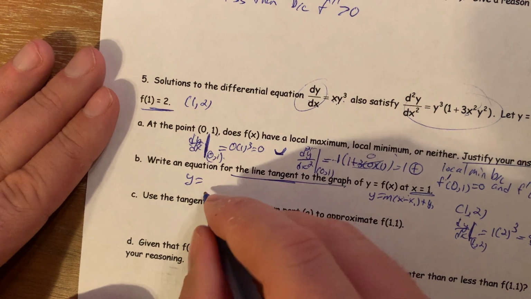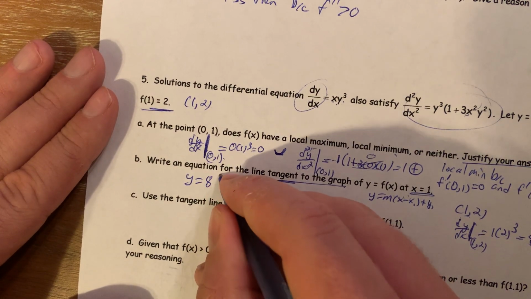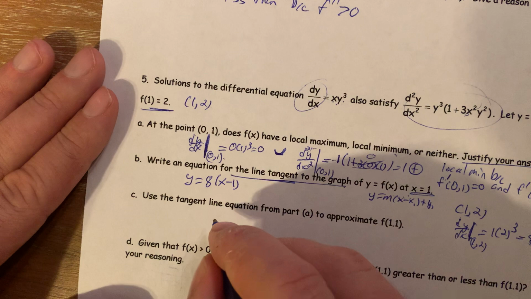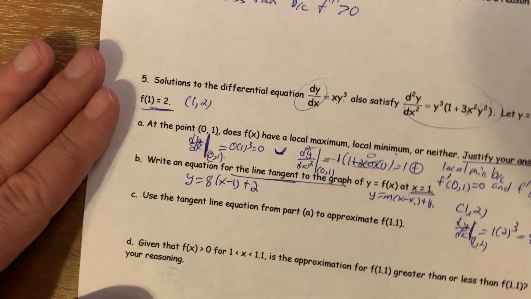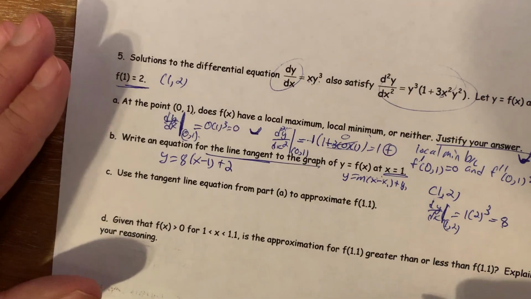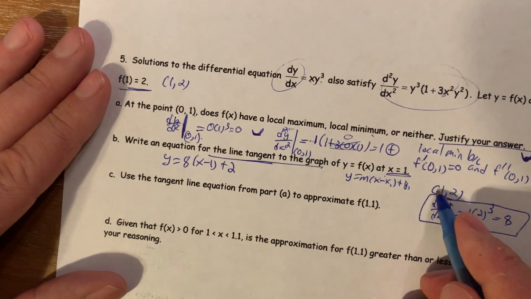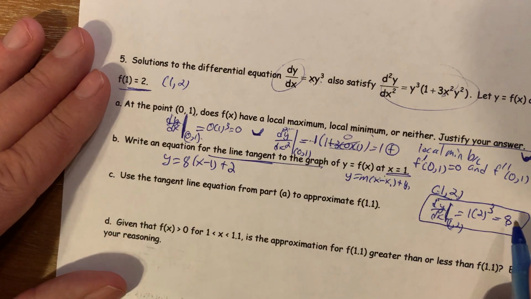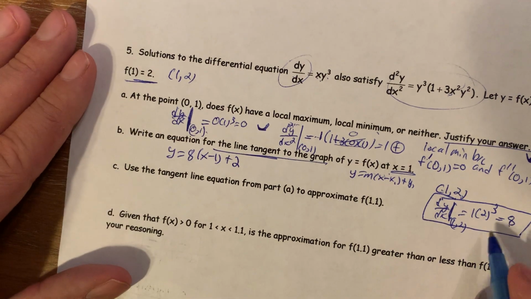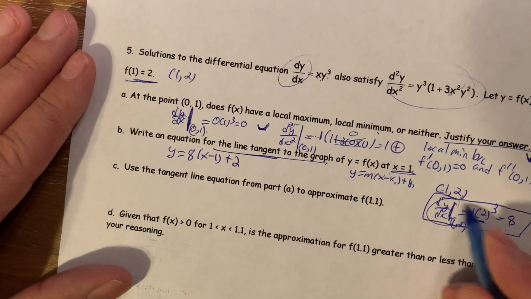So we get y equals 8 times (x minus 1) plus 2. In terms of justification on the AP exam, you need to have shown this. You don't have to rewrite this because they already gave it to you, but they didn't tell you the slope at 1 was 8. And if you find that, it needs to be well labeled.